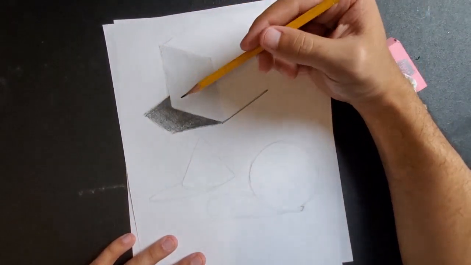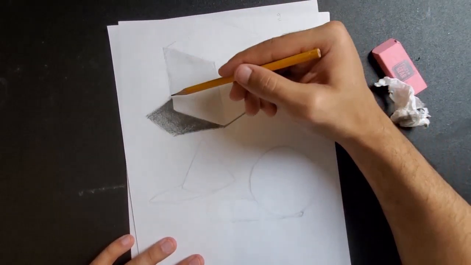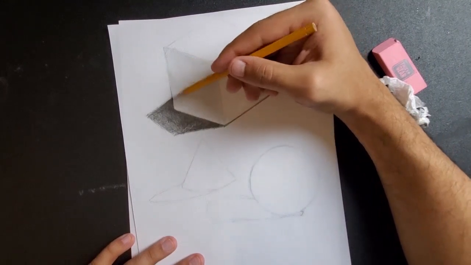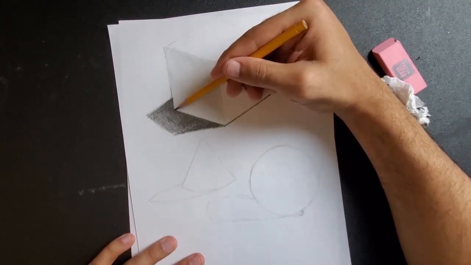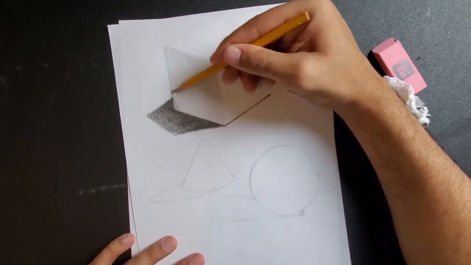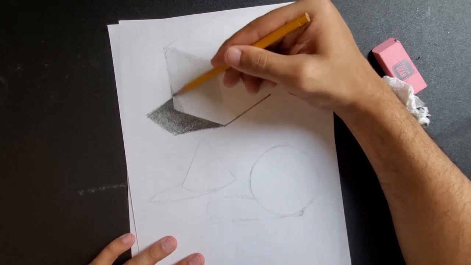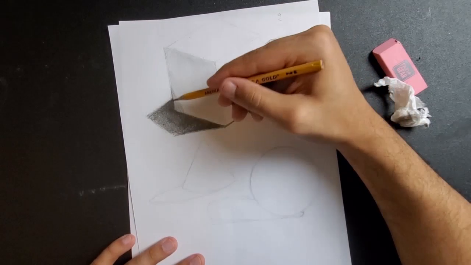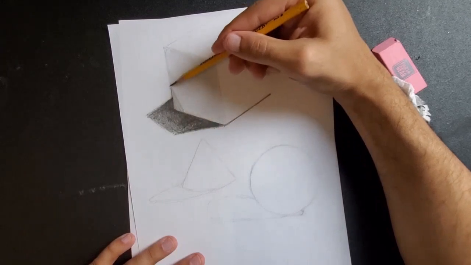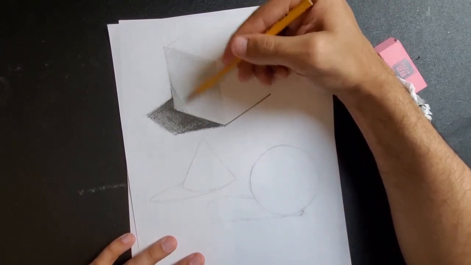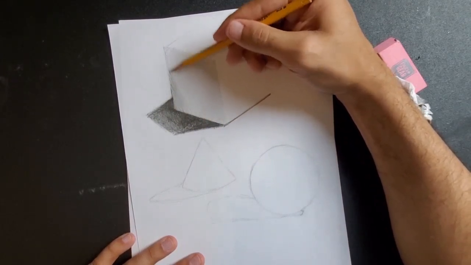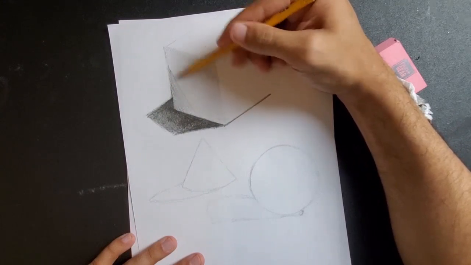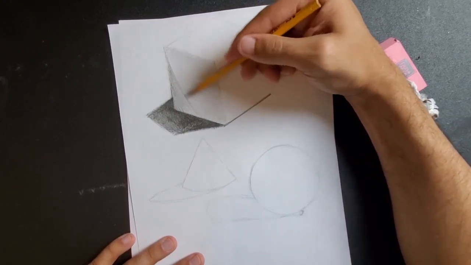Remember to hold the pencil from the back so you have a wider range of motion. And remember that you're going to hatch and cross hatch. So you see, since I'm holding the pencil from the back, I can easily cover that whole area.